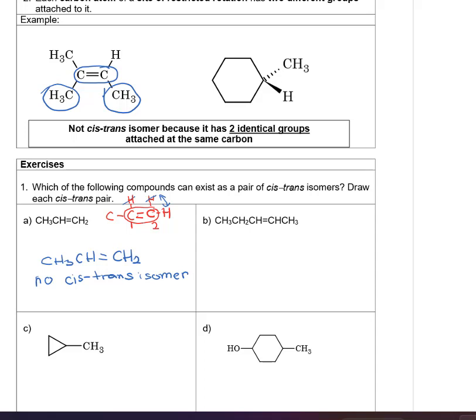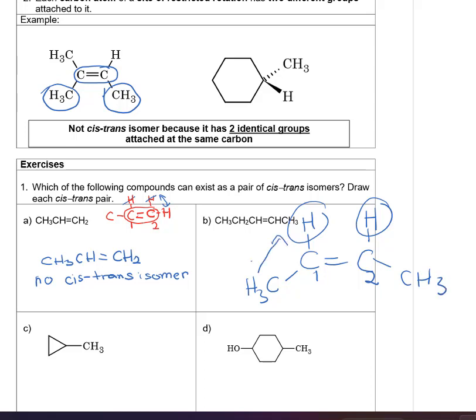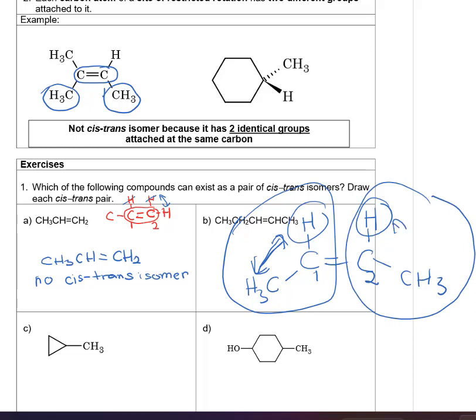Okay, so in order for cis-trans isomer to occur, it needs to have a carbon-carbon double bond, and at the carbon-carbon double bond, carbon number 1 and carbon number 2 must have something the same. For example, hydrogen with hydrogen. But at the same time, within carbon number 1, the two groups must be different. At carbon number 2 it is the same: carbon number 2 has hydrogen and CH3, and these must be different. So we need to look at two things. The first thing is to find what is the same between carbon number 1 and carbon number 2.